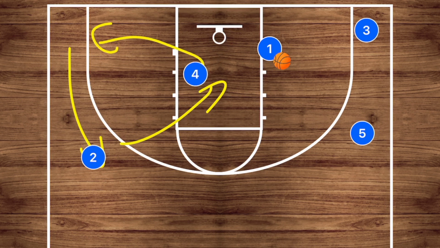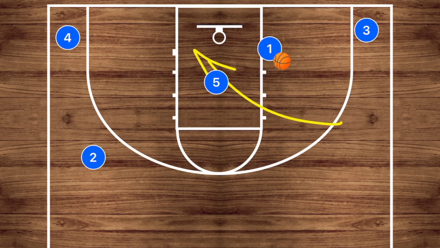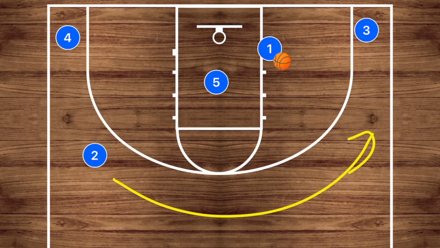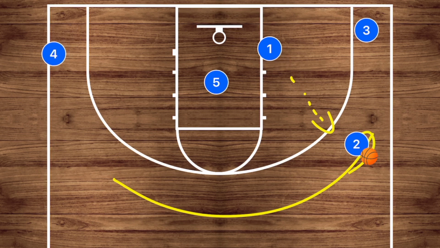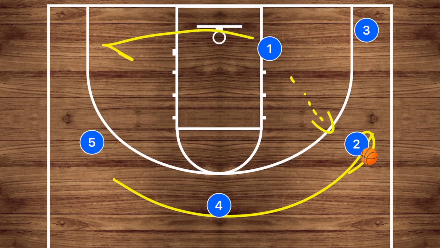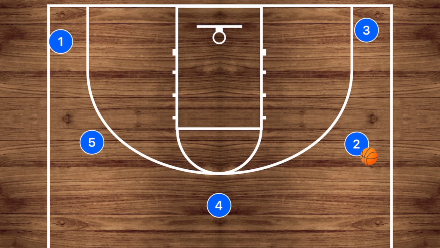If not, he's going to clear out. Strong side wing cuts. If he's open, hit him up for a pass. If not, player 2 is going to sprint, and he's going to receive that pass out from player 1. Player 4 is going to then fill. 5 is going to fill, and player 1 is going to then fill out. This is going to be a quick swing, and player 4 is going to then go to the low post.